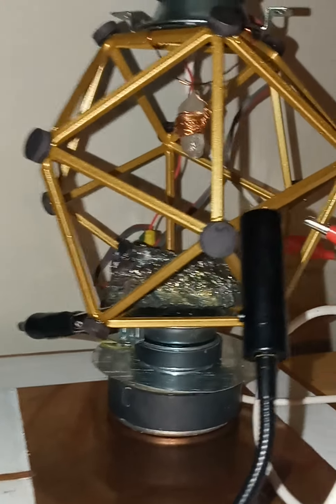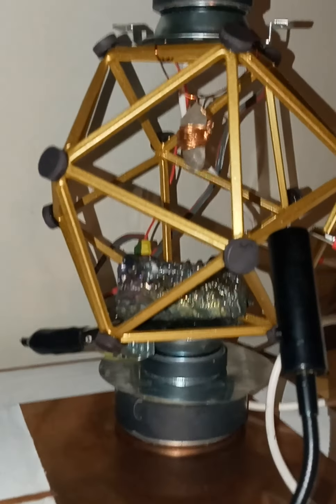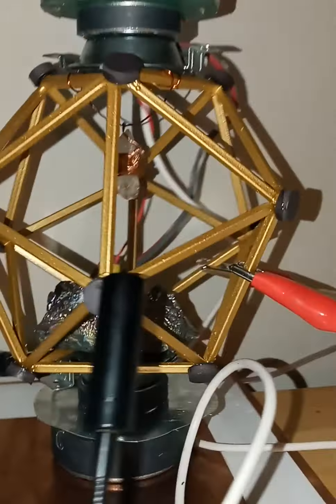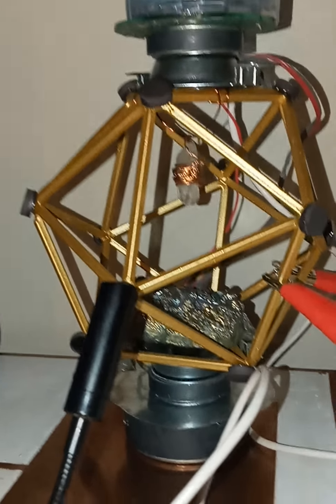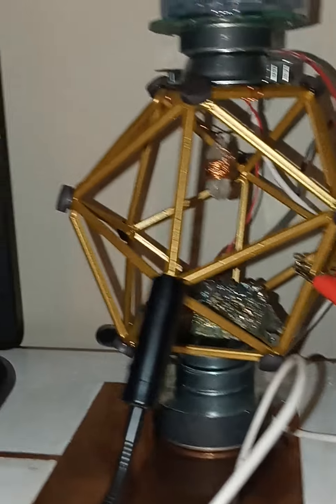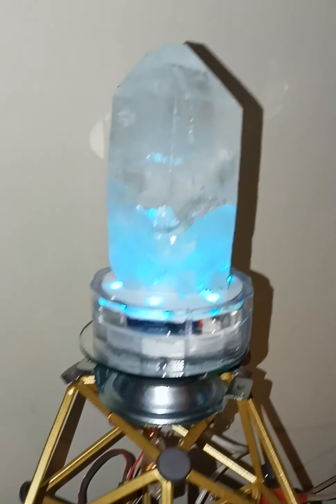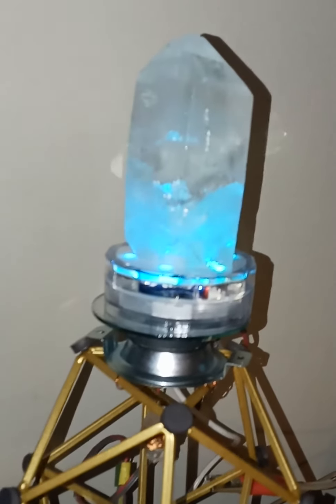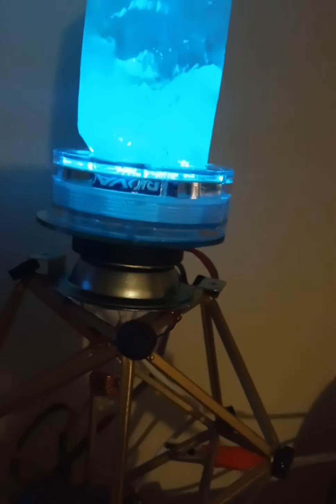Now here's the thing. Metaphysically speaking, the Orion Nebula corresponds with water. Ironically, the icosahedron also corresponds to the water. So up on top here, I have a crystal set up with a blue light, because blue, of course, corresponds with water.